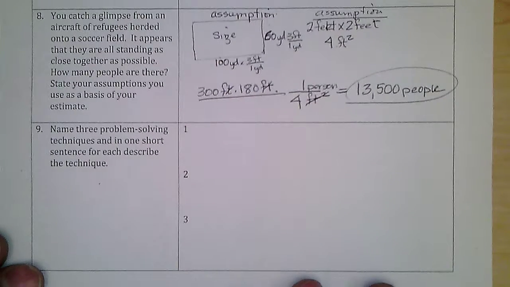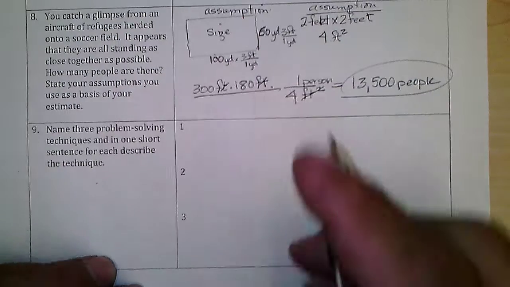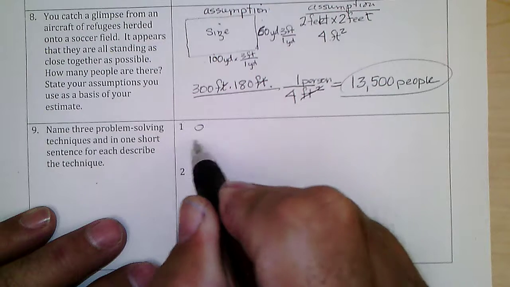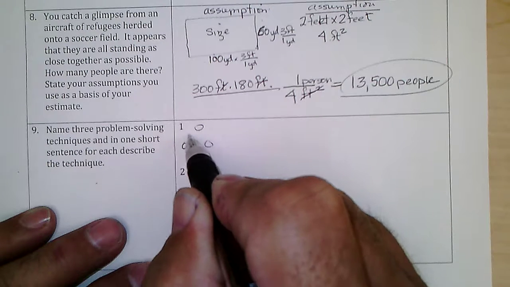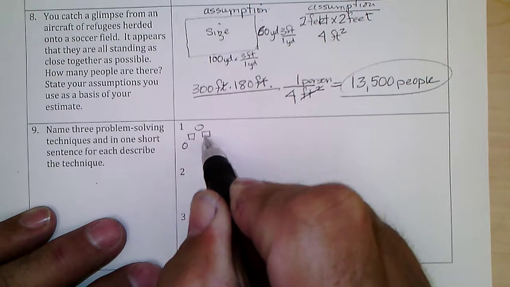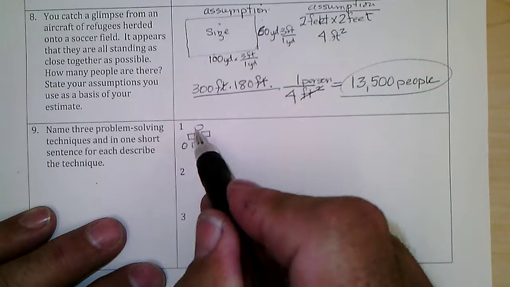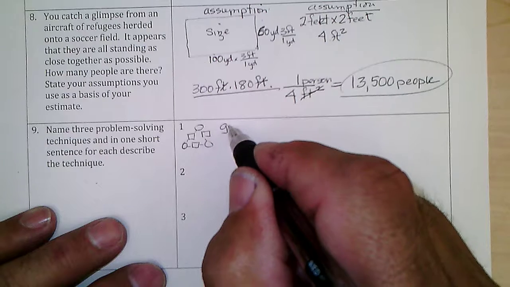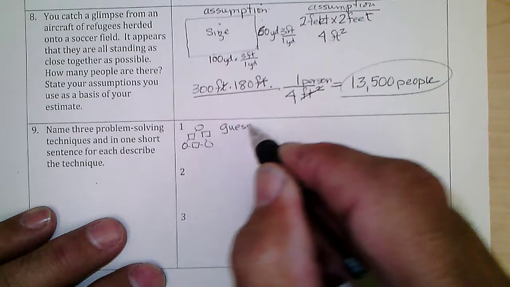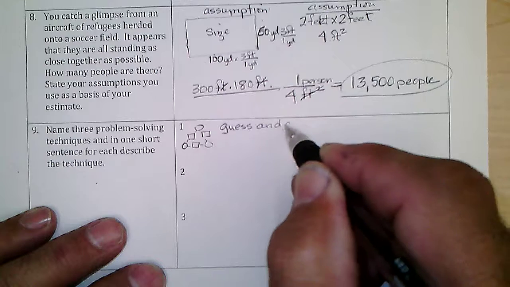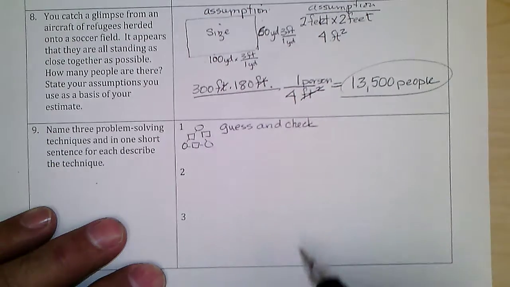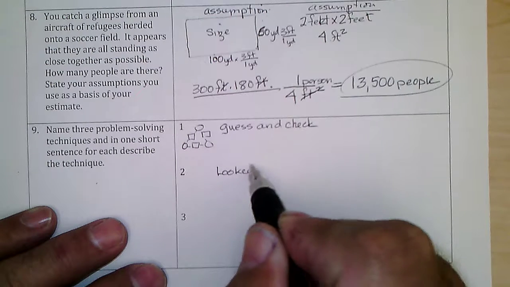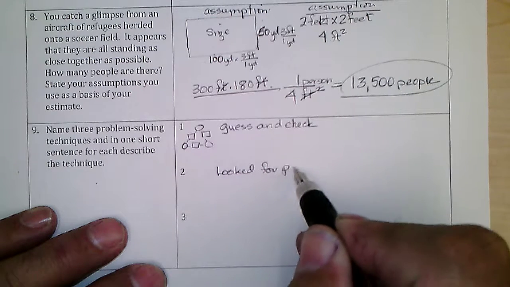Okay, last one, problem-solving techniques. So on a problem like this, we did a couple problem-solving techniques. We did this one in class. We guessed and checked, and we also looked for patterns.